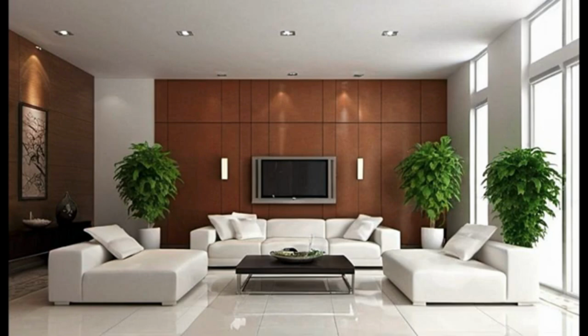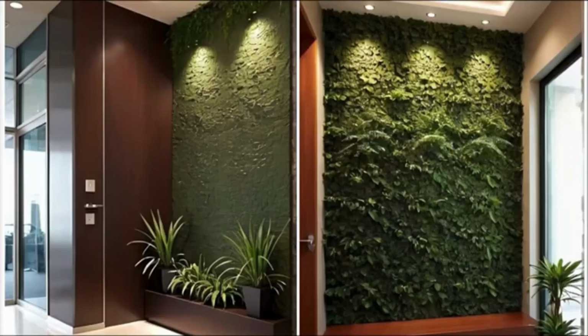83. Hanging planters. Use macrame hangers or stylish ceramic pots to suspend plants from the ceiling, creating a floating garden effect.